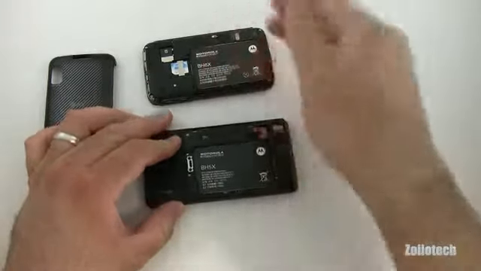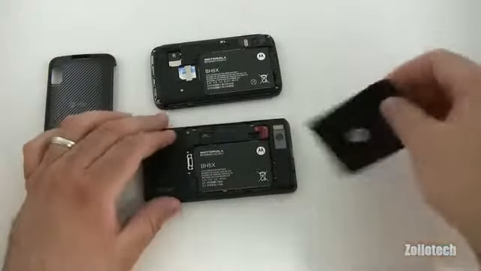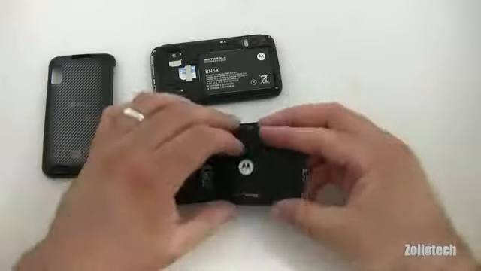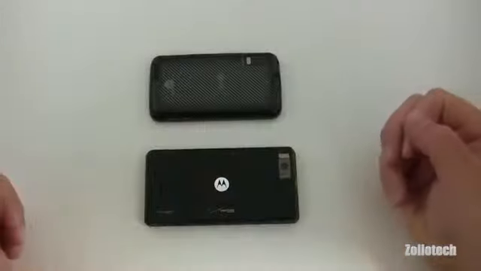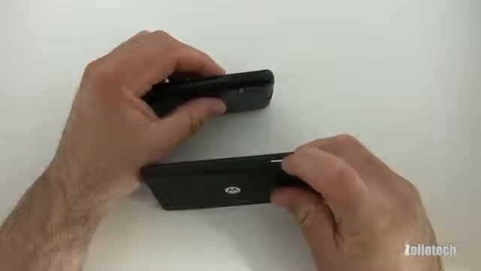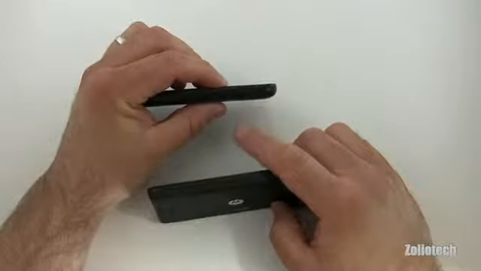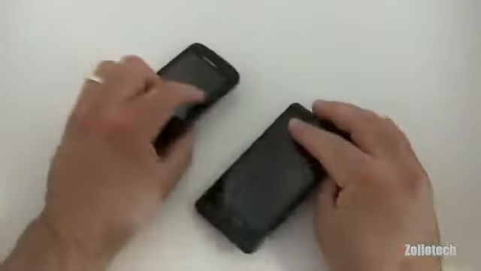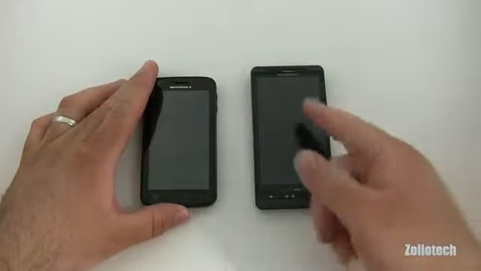Obviously, you've got more capacity in the Atrix. But the Atrix does some more things through the HDMI and that sort of thing, as you may already know. Let's go ahead and pop these back on here. Now the X2 and the Atrix also have volume rocker buttons on the side, metal on the Droid X2, plastic on the Atrix 4G. Again, with that 4G name, we have 4G inside the Atrix, where the X2 does not.